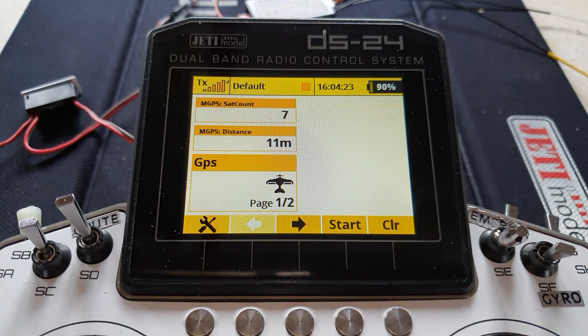So there you go. There's how to overcome one of what I find is a bugbear of the MGPS unit.